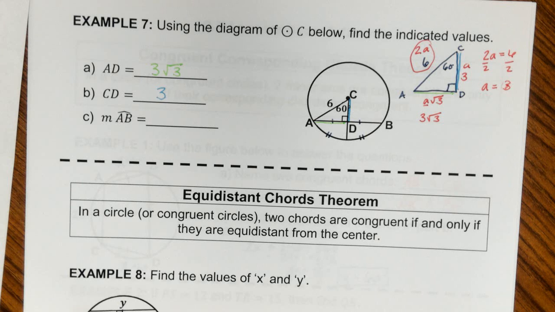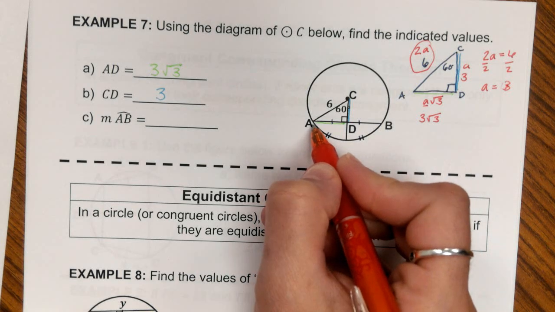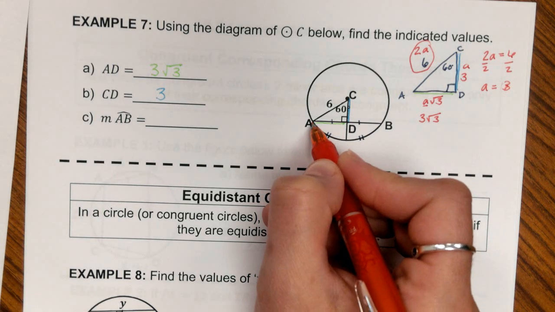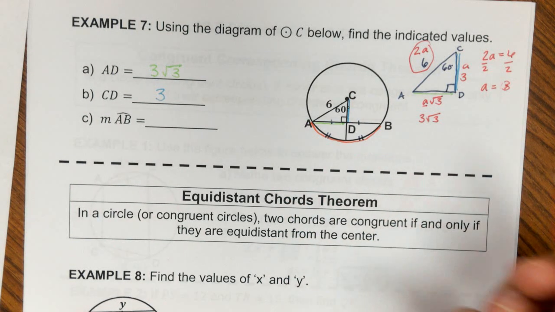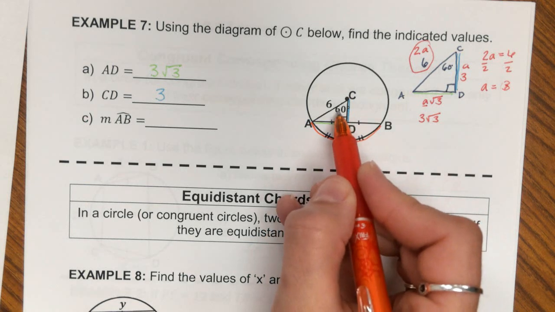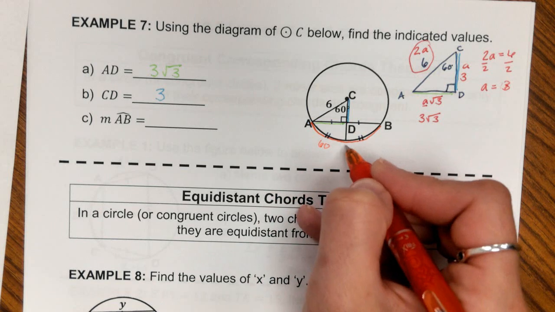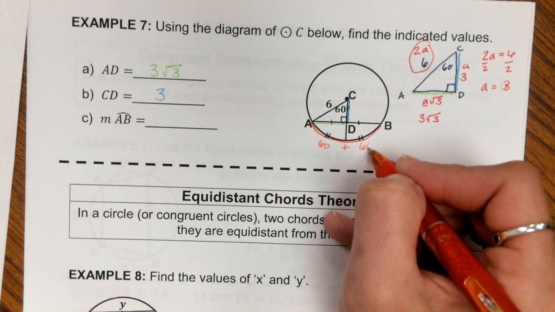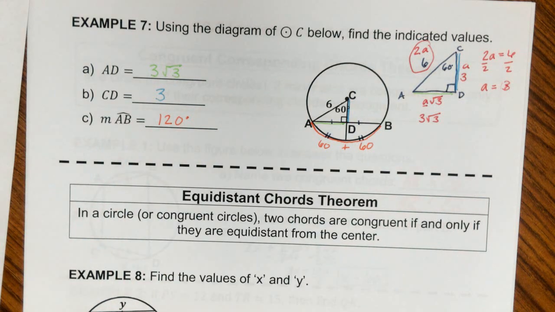And now comes the fun part. We want the measure of arc AB. So we want the arc all the way from A all the way to B. Okay? Well, arc A to, well, there's no point here, right? But here our central angle is 60. So this section right here would be 60. Add your other congruent arc of 60. We have a total of 120 degrees.